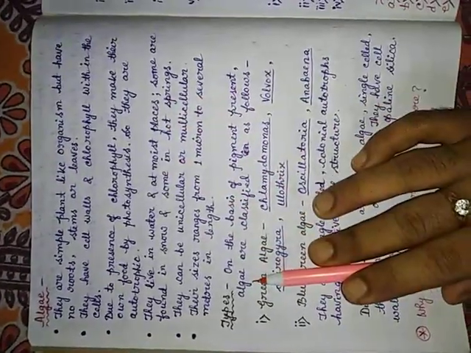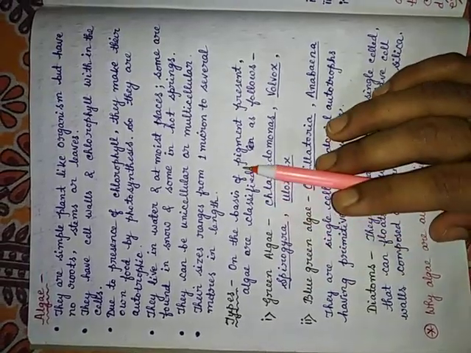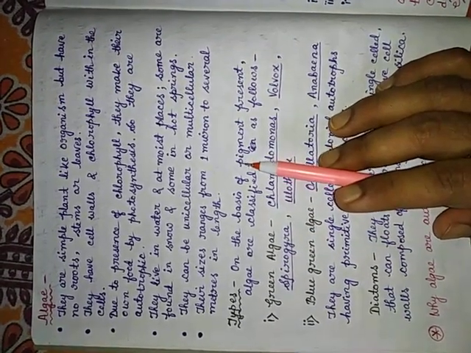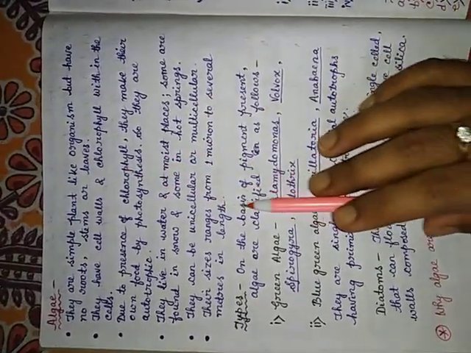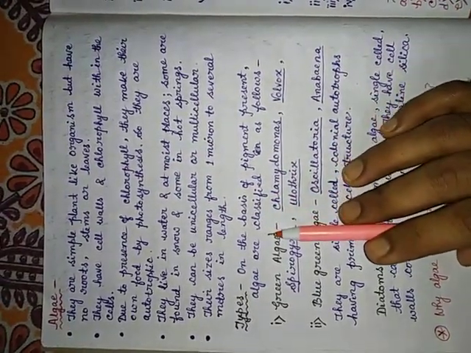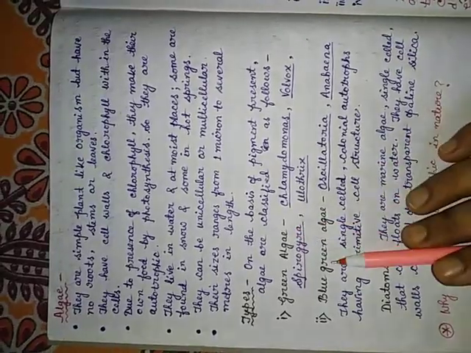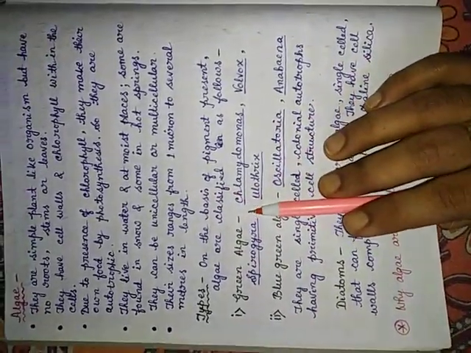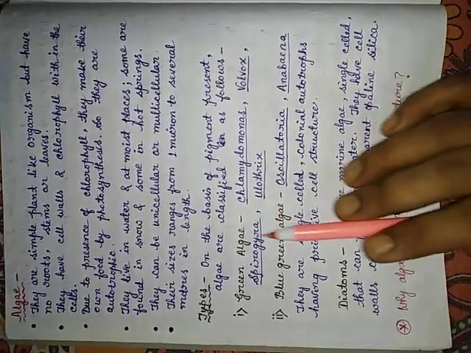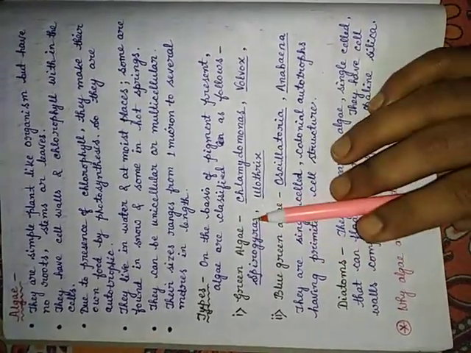Now types. On the basis of the pigment present, which we already studied, they are classified into two types, green algae and blue green algae. You have to learn some examples of green algae and blue green algae.